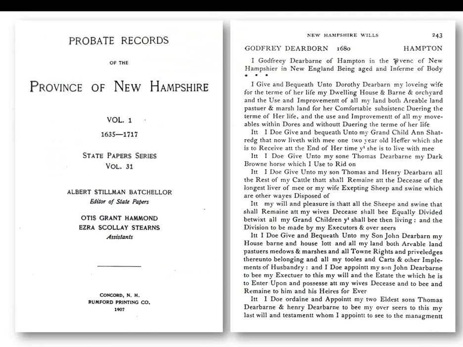Here's an example from that early probate. This is from volume 31 of the series, and that is volume 1 of the probate. And here's the will of Godfrey Dearborn in 1680 from Hampton, New Hampshire. As you can see, it is transcribed out, and you get all of the superscript as well as all of the detail right there.